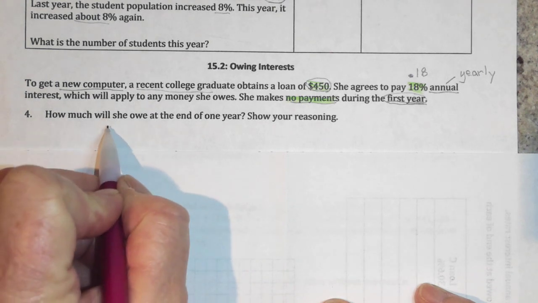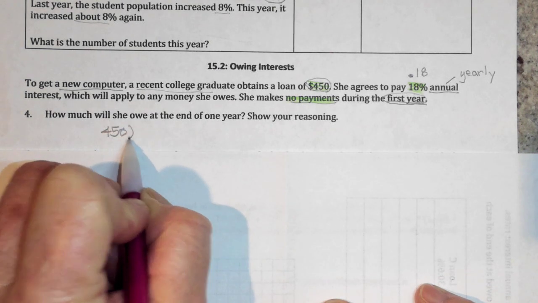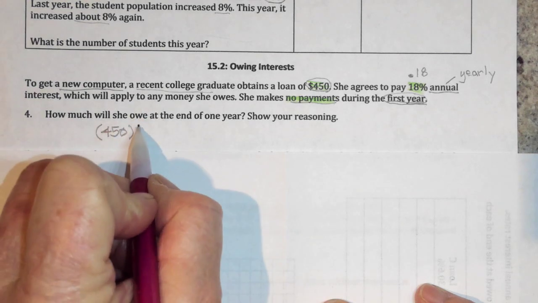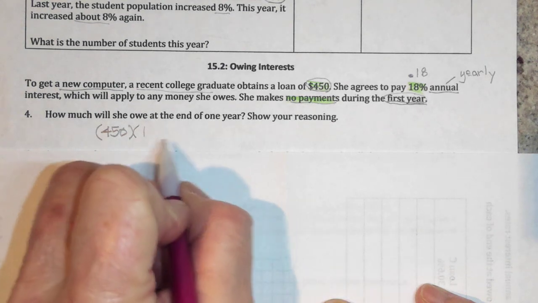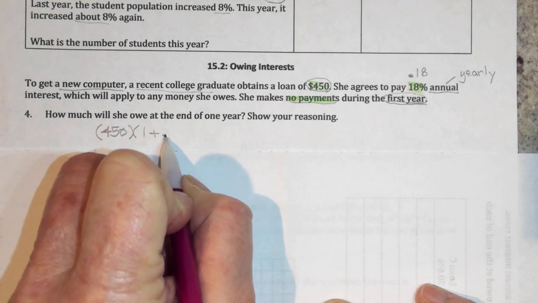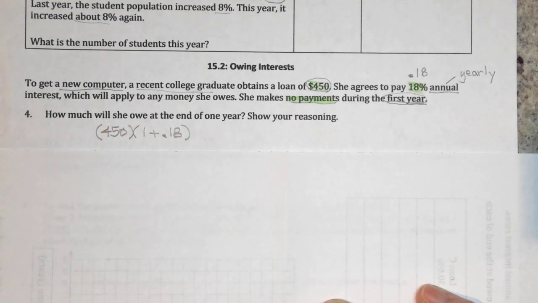So again, we know she borrowed $450. We know that makes no payments for the first year, and we know that she has got an 18% interest rate.